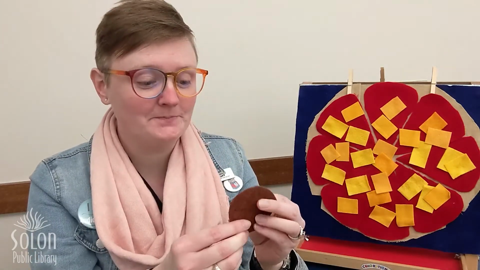So let's put this next ingredient on our pizza. Do you have a guess what this next ingredient is? That's right, it's a pepperoni. And what shape is our pepperoni? That's right, it's a circle, just like our pizza is a circle.